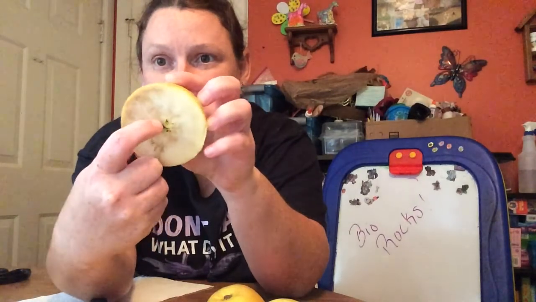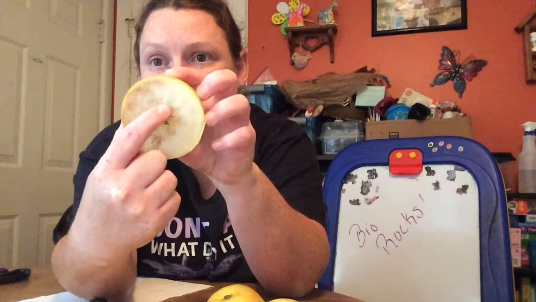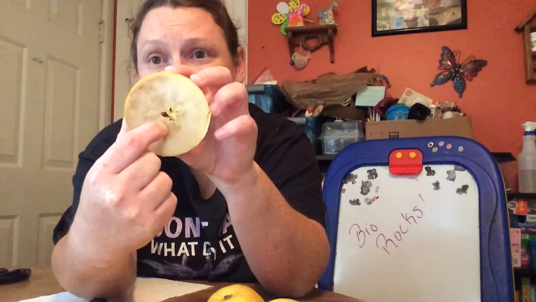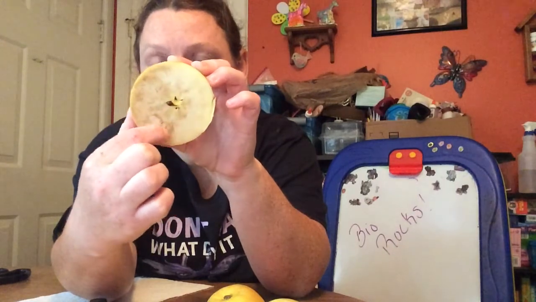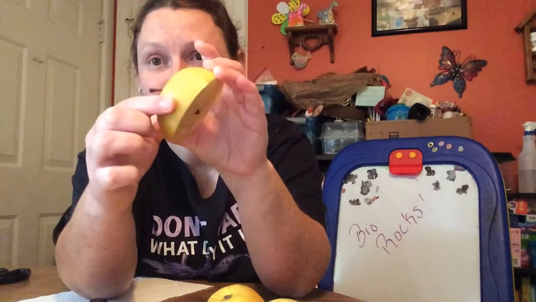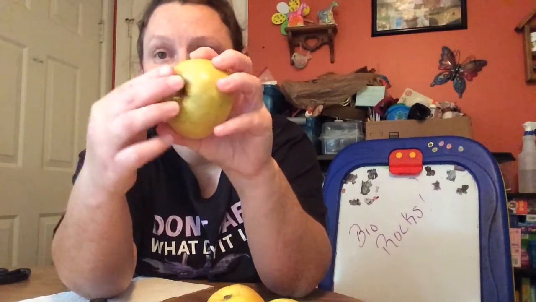Okay. So, and remember, the inner portion, that core, is developed from our ovary. The outer portion is part of the receptacle, so this fleshy part that we like to eat. And then the skin is that tough outer protective layer. And the stem is a woody structure that allows it to attach to a branch.